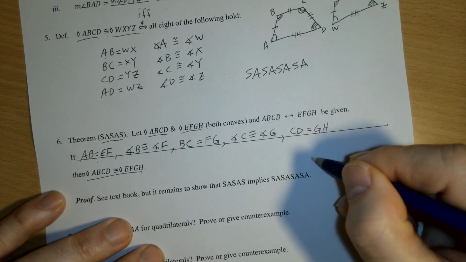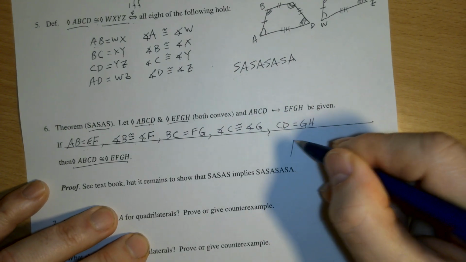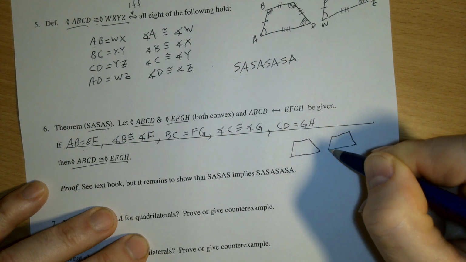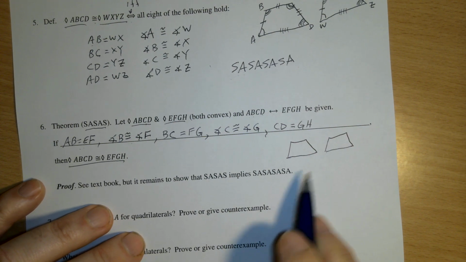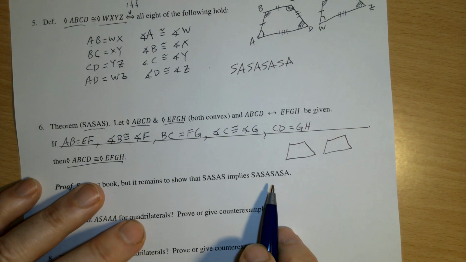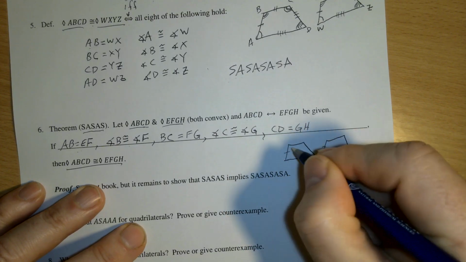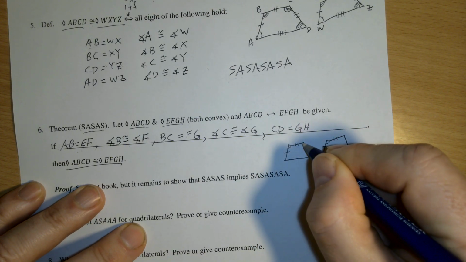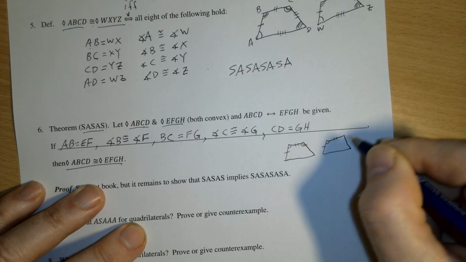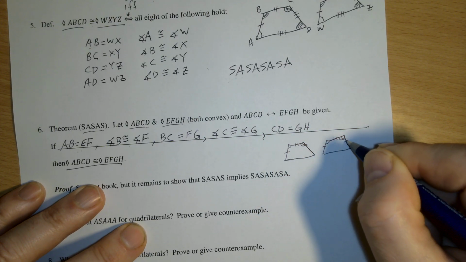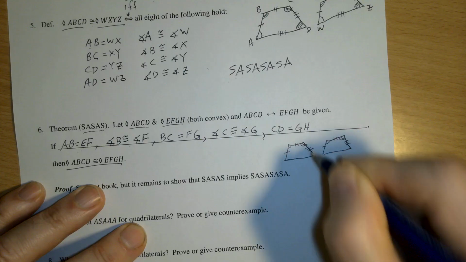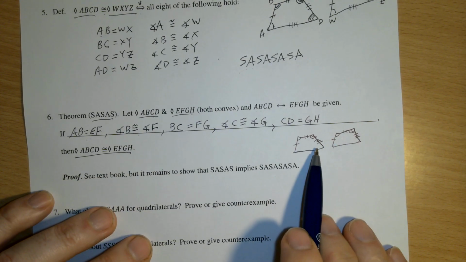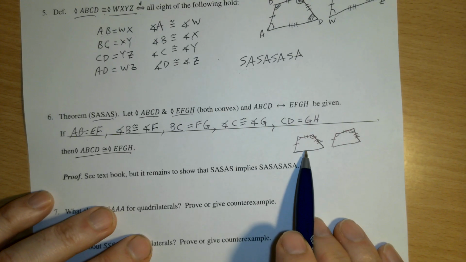So once again, if I were to draw two quadrilaterals, let's say I'm trying to prove that they're congruent. If we have that side, this angle, this angle, this side, this angle, and one more side, if we have this congruence, we know that these two quadrilaterals are congruent.